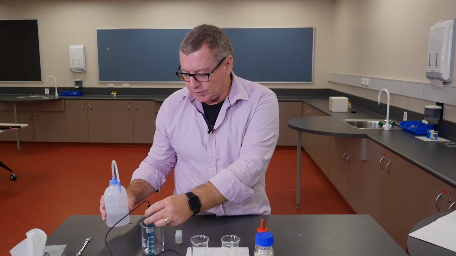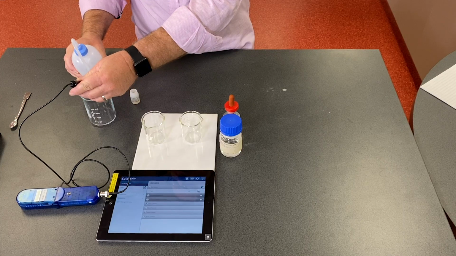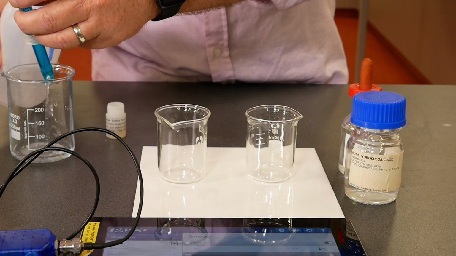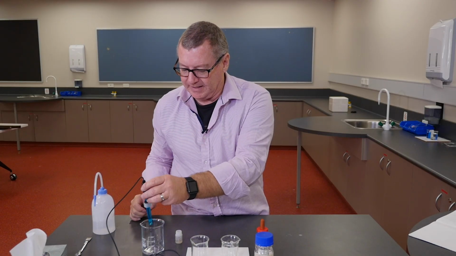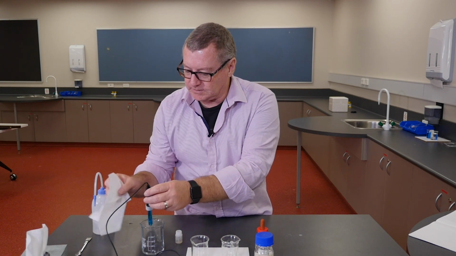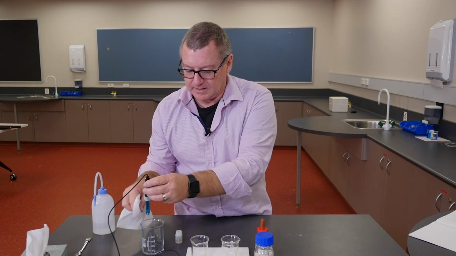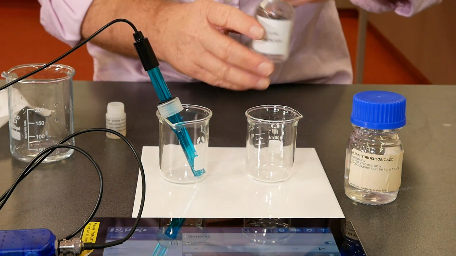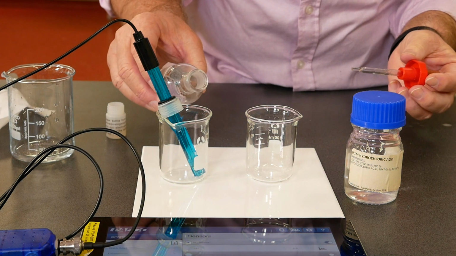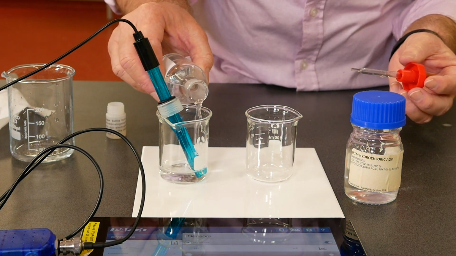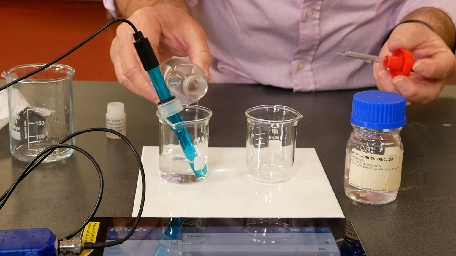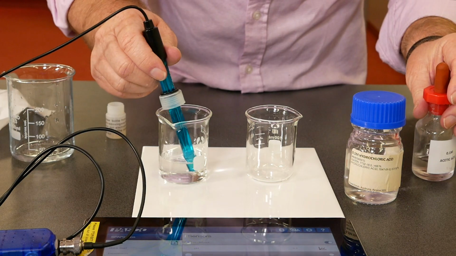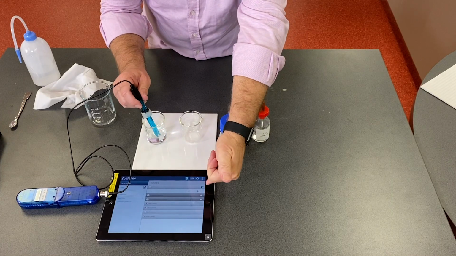So first up, we're going to wash our electrode to make sure that it's clean of whatever the messy person who used it last was using it for. Clean it off, and we'll pop it in the beaker, and let's do the acetic acid first to see what the pH is of this 0.1 molar solution of acetic acid. I'll get enough to cover the tip of the electrode. Give it a little bit of a stir, and we're getting a pH of 3.2 on our scale.